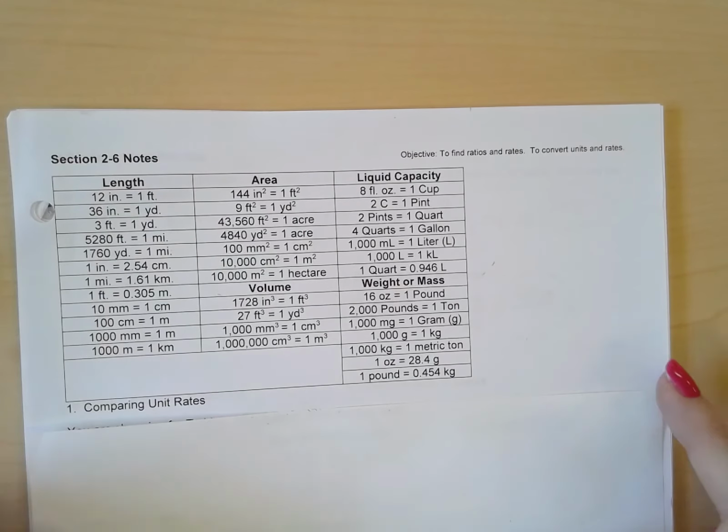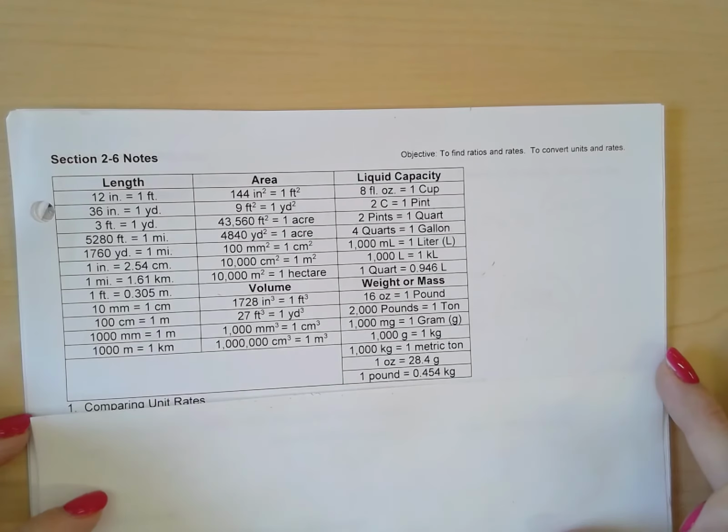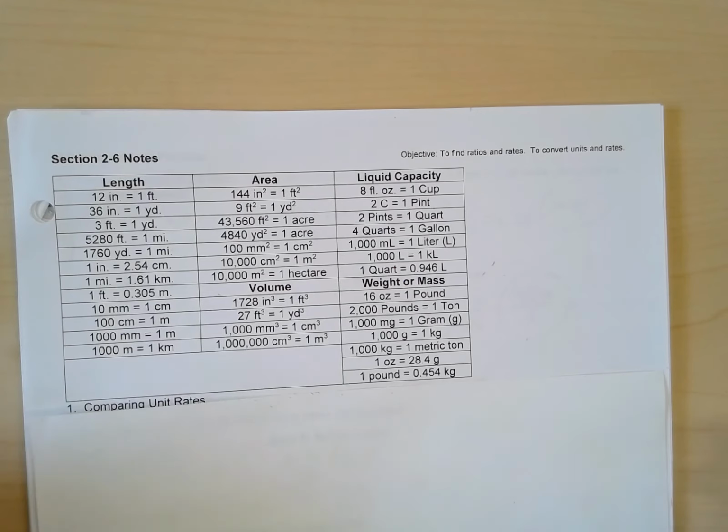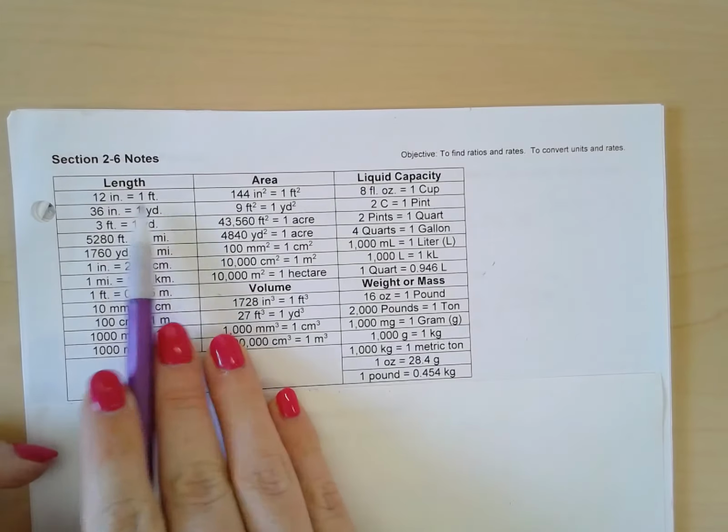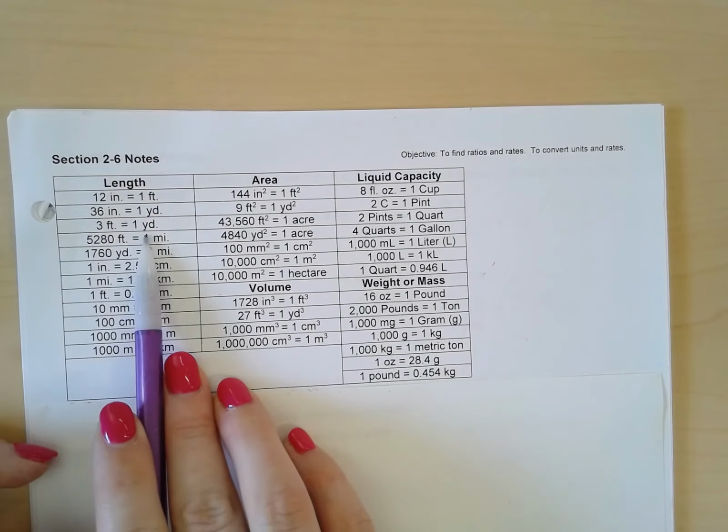This is Chapter 2, Section 6 notes. Today we're going to be converting units. So in order to convert units, you need to know things like there are 12 inches in 1 foot, or there are 3 feet in 1 yard.